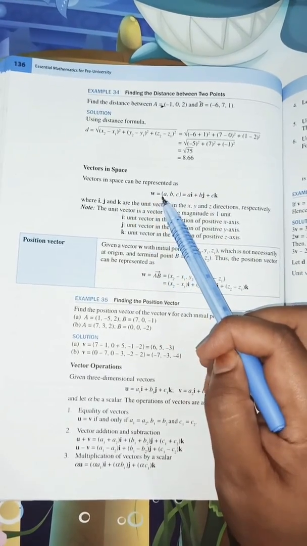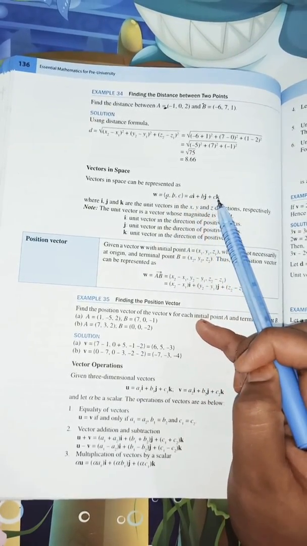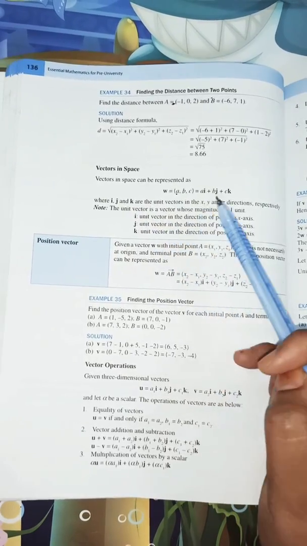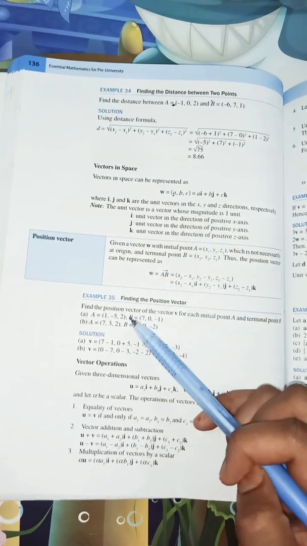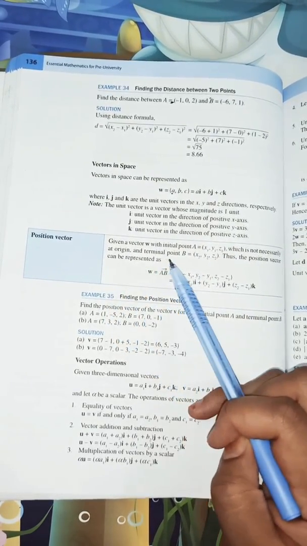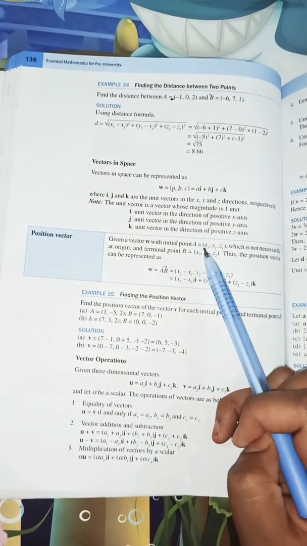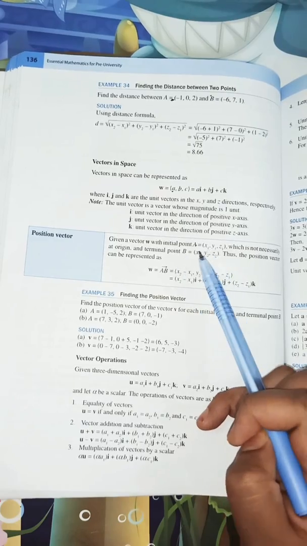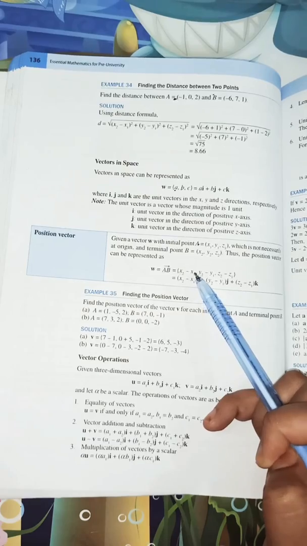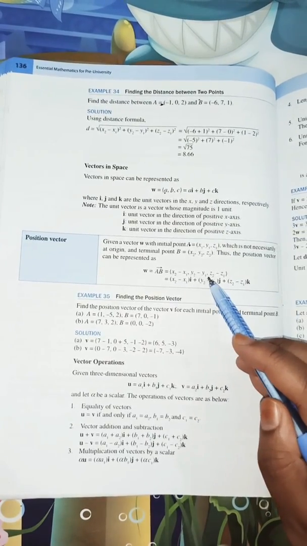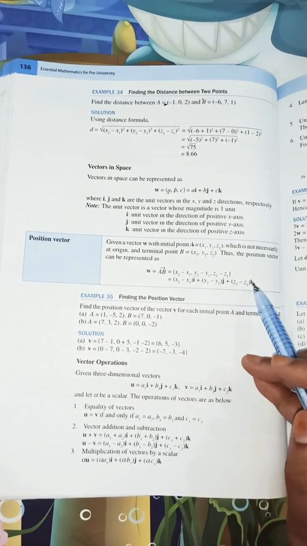For vectors in space, you can have components of i, j, k, so it becomes ai plus bj plus ck. i is in the positive x-axis, j is the positive y-axis, k is the positive z-axis. Next is the position vector. We already learned this in 2 dimensions, and this is now in 3 dimensions. From A to B, all components of B will minus all components of A. So you have x2 minus x1, y2 minus y1, and z2 minus z1. Or you can write it in terms of i, j, and k.